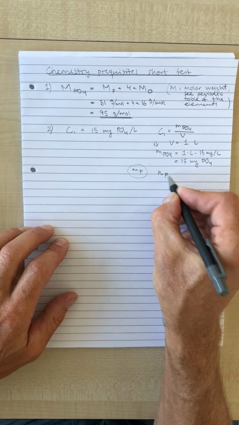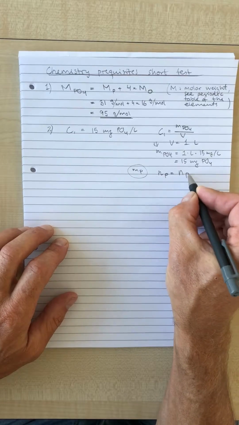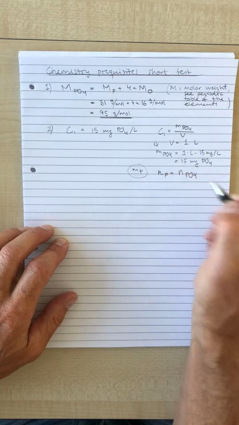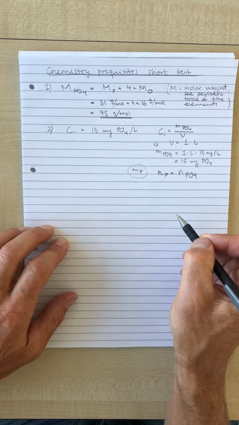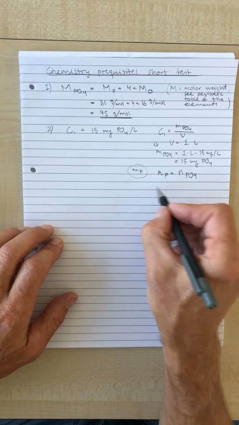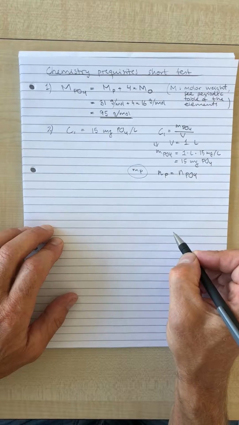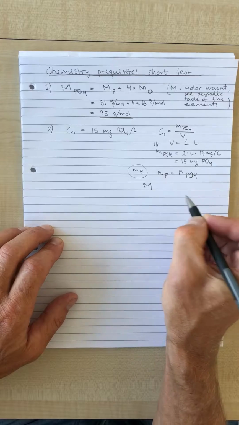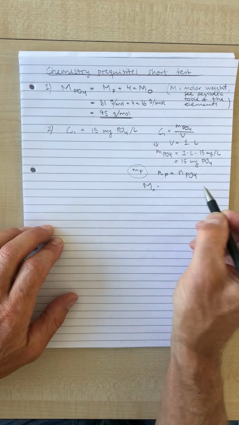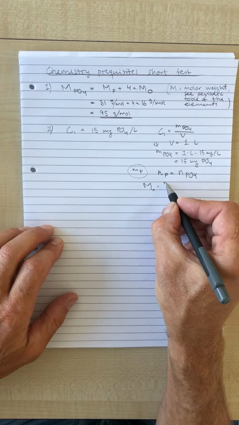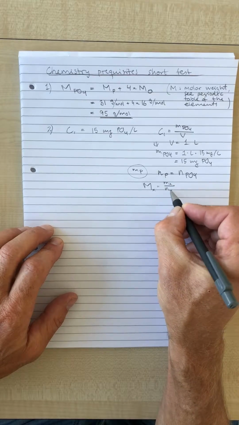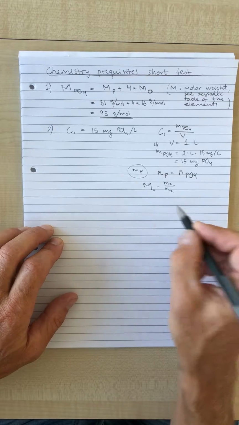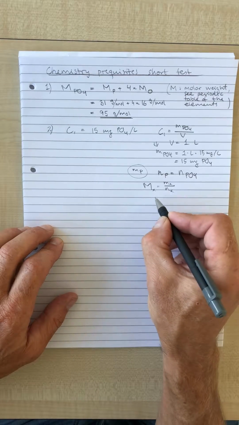So the nP equals the nPO4, where n denotes the number of moles I've got. I also know that the relationship between number of moles and mass is given via the definition of the molar mass. The molar mass of a substance is equal to the mass of a substance divided by the number of moles that I've got of that substance, n.